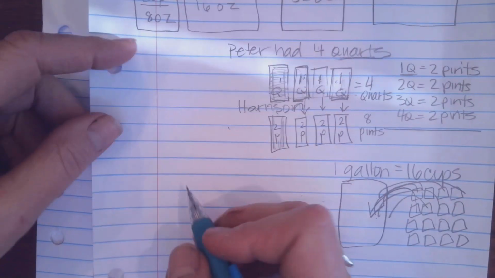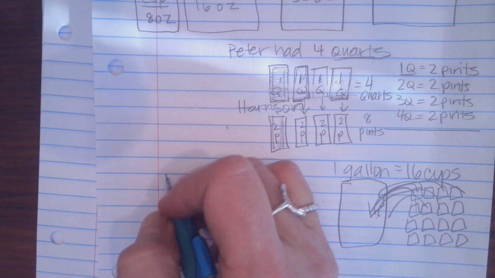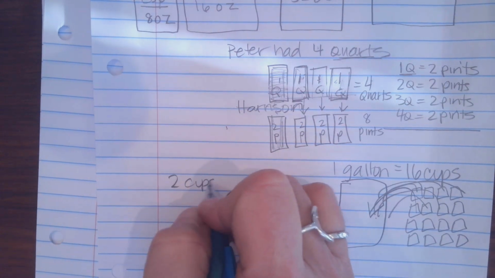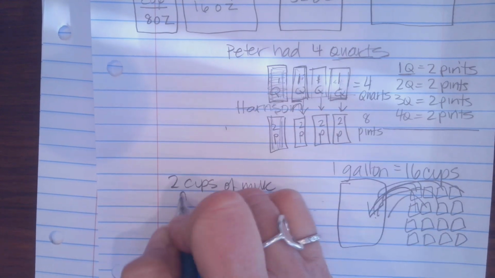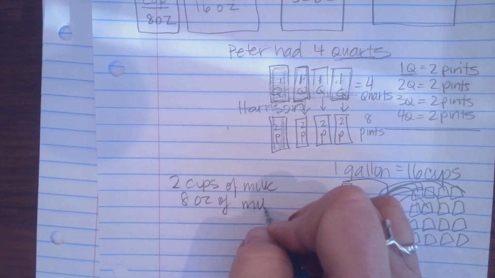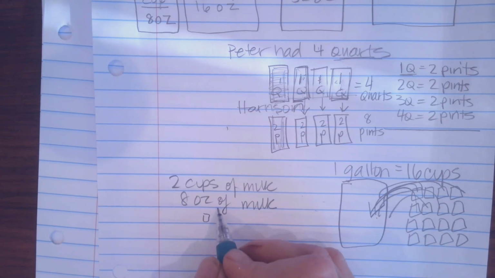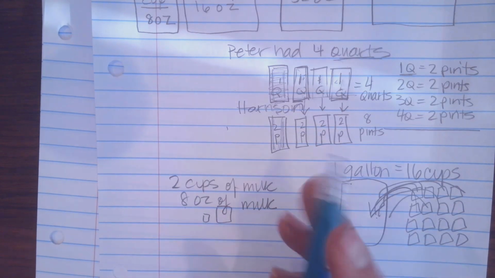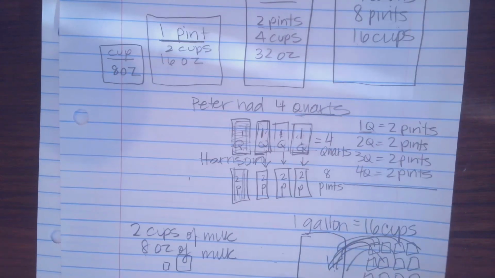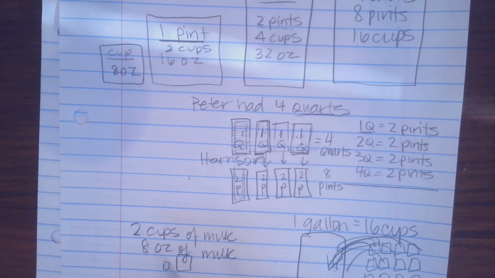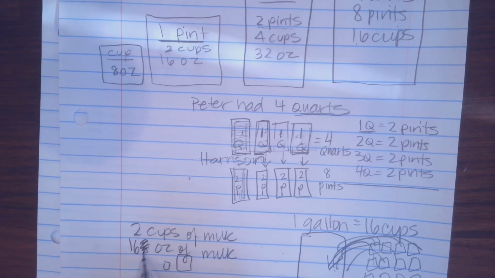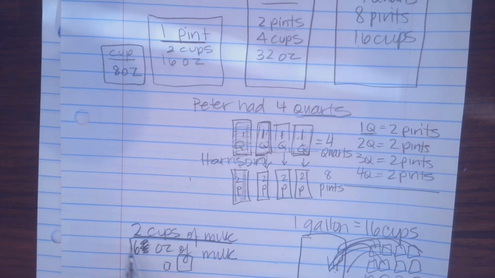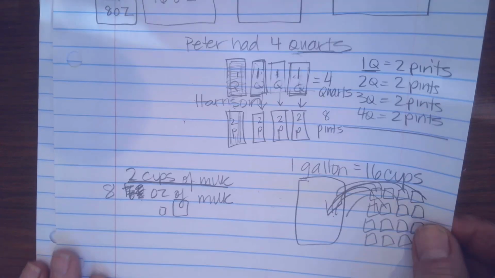So if there's a word problem and it says that Anne has 2 cups of milk and Peter has 8 ounces of milk, who has more? Well, because ounces are little and cups are bigger, we can't say, oh, well, 8 is bigger than 2. We have to convert it and say, how many ounces are in a cup? There's 8 ounces in a cup. So that means you have 16 ounces if you were the same as me. But you don't have 16 ounces. You only have 8 ounces. So who has more milk? Anne or Peter?